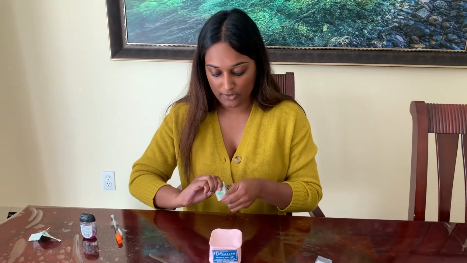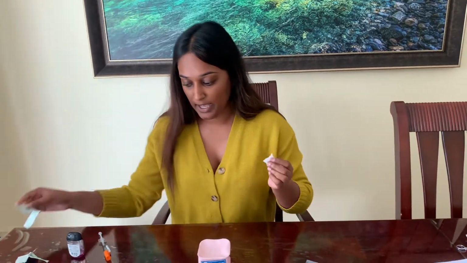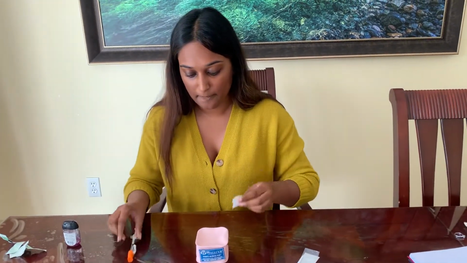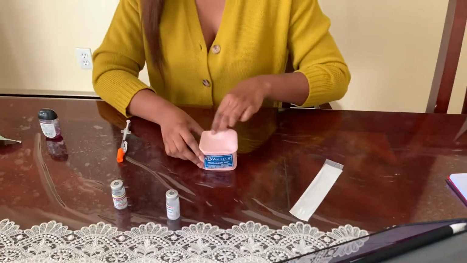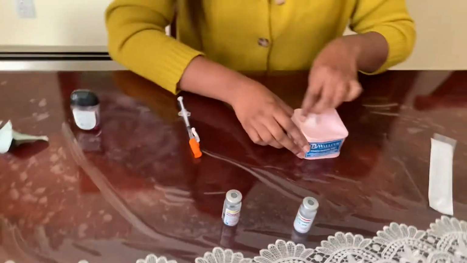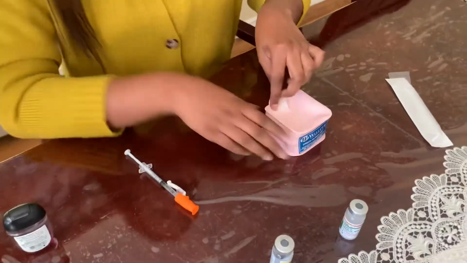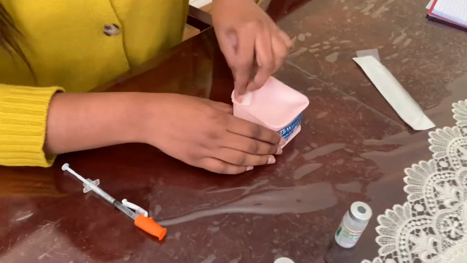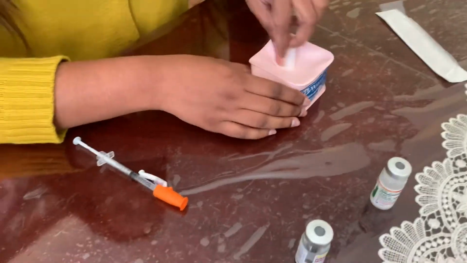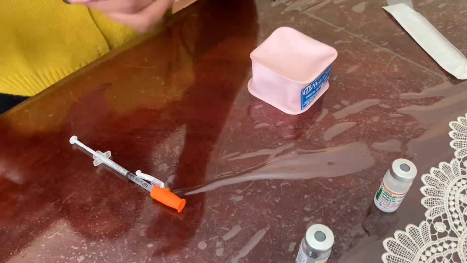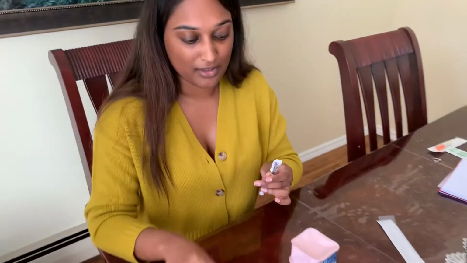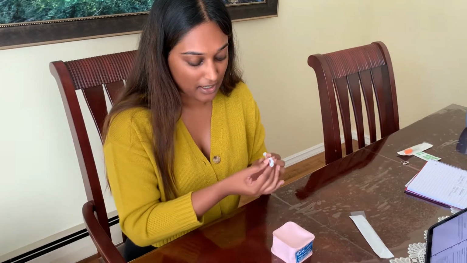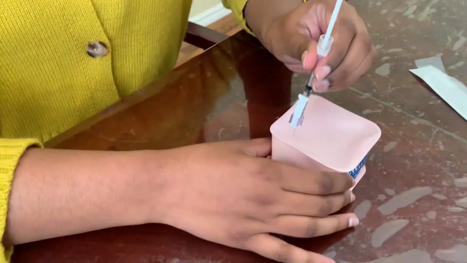Once I check that and it clears, I open my second pad that I take with me with my injection, 2 inches away from my umbilicus, making sure that each time I give the insulin I'm rotating. Wipe down, and then I'm just going to toss it over there.